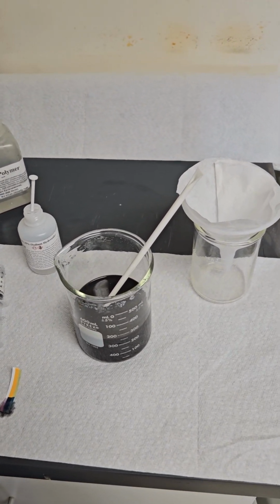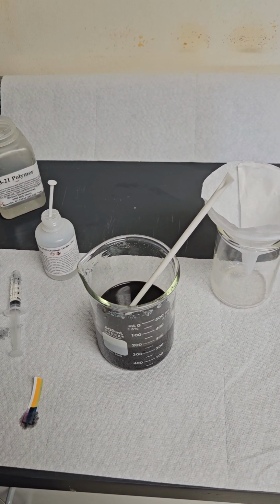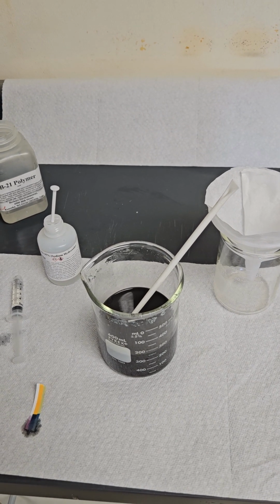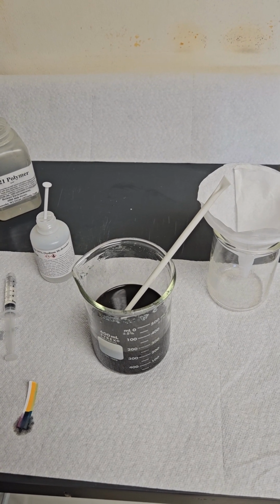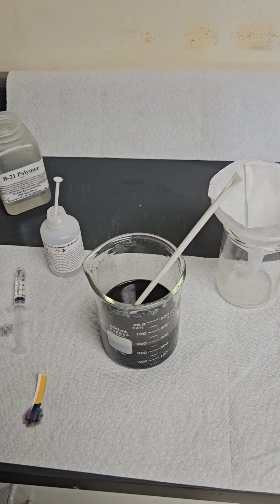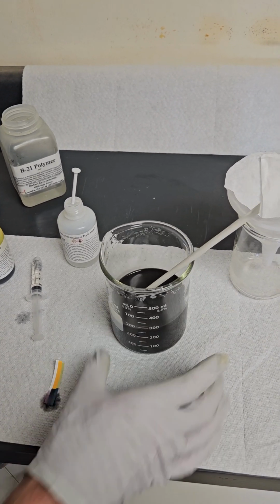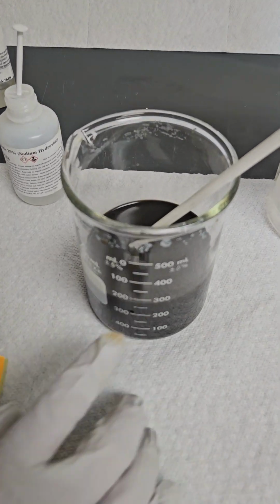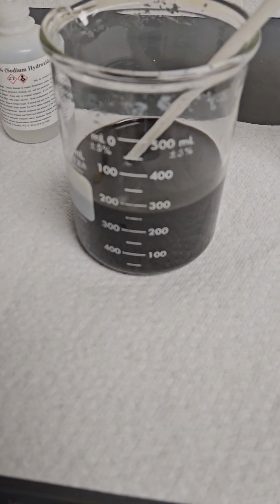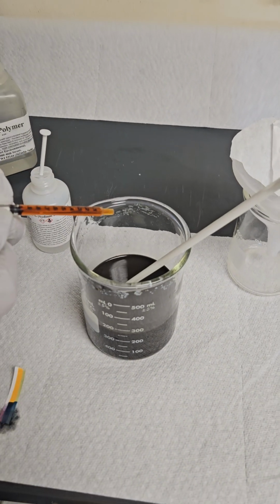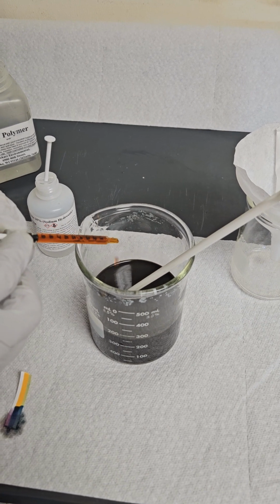I did one preliminary test to see where it needed to go, and I found our 93218 product worked very well. And this is a 250 ml sample from the side. So I'm going to put in 0.75 mils.